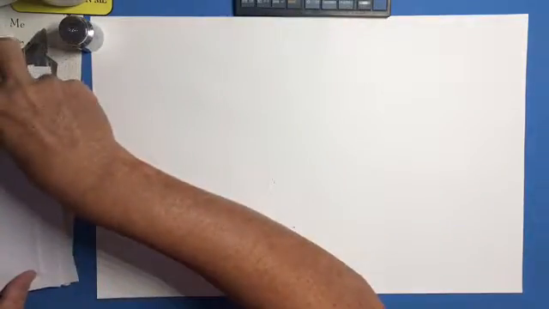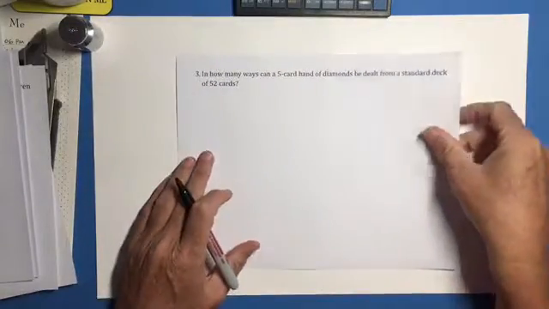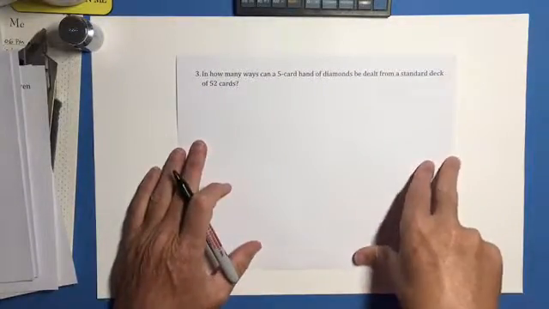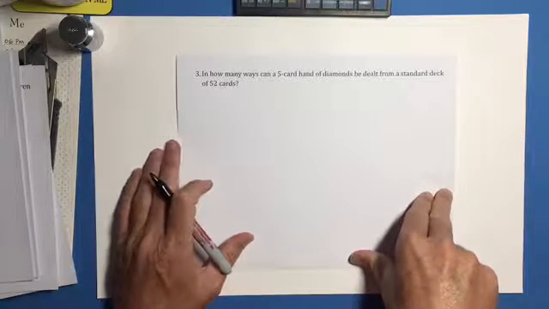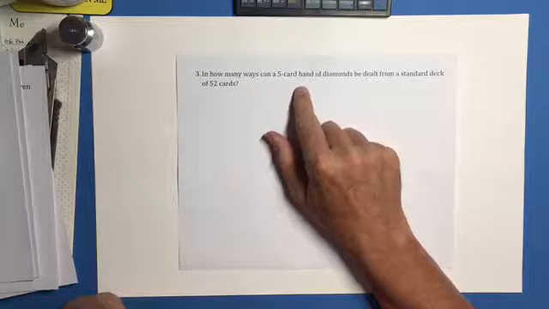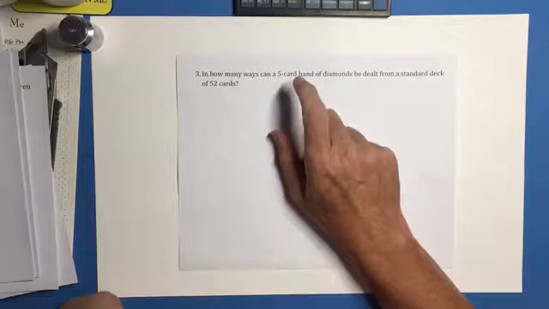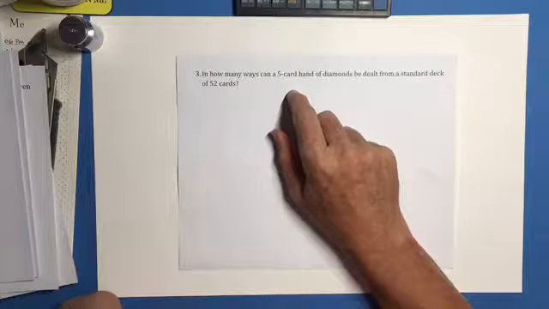All right. Look at 3. How many ways can a 5-card hand of diamonds be dealt from a standard deck of 52 cards? I wonder.